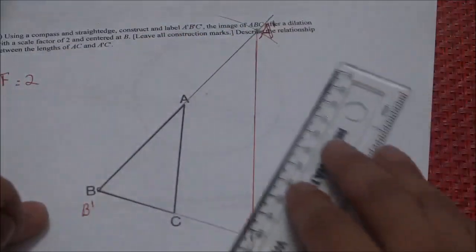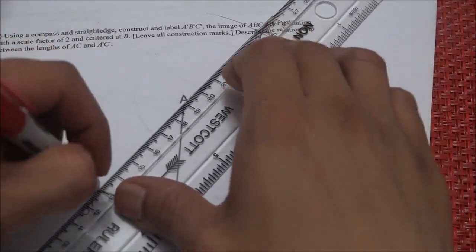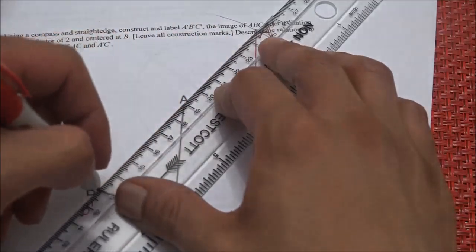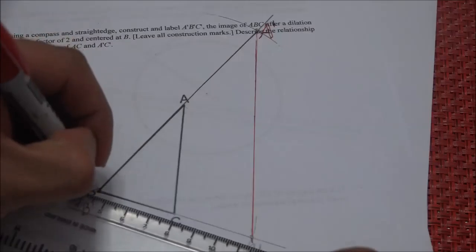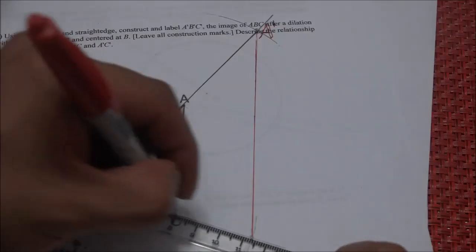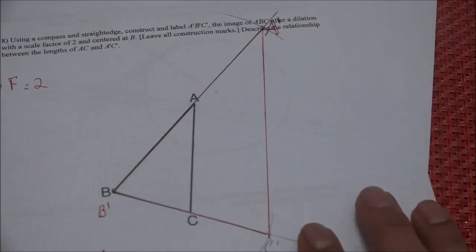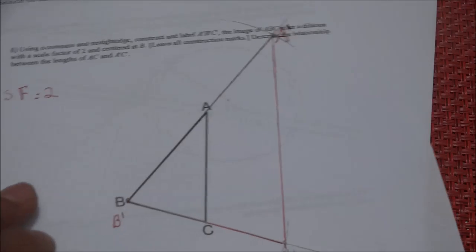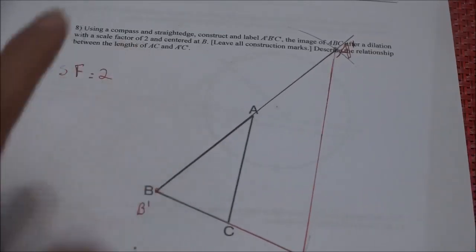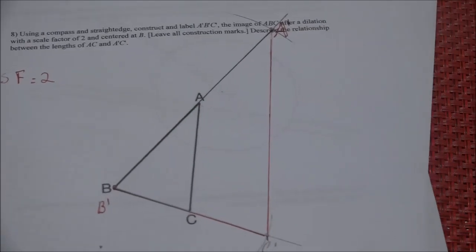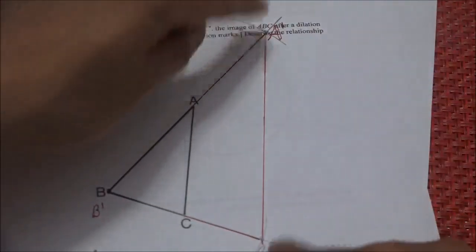See that? And now, hey, let's go. And we go here. And my friends, do you see the triangle that was dilated by a scale factor of 2? Yes. Now it says, describe the relationship between the lengths of AC and AC prime. All right, people. AC and A prime, C prime.